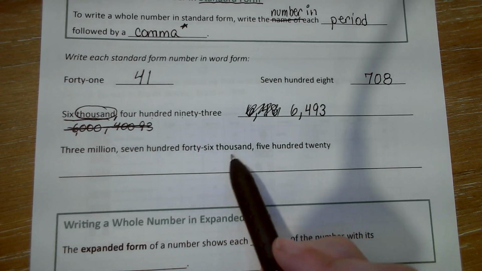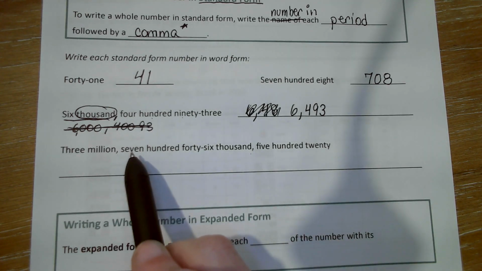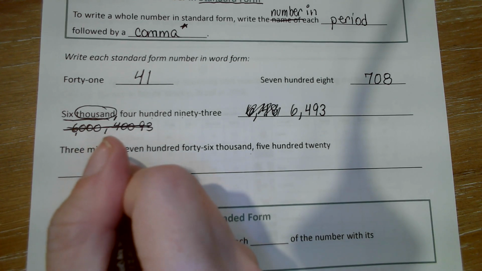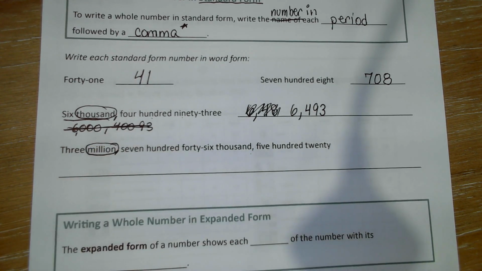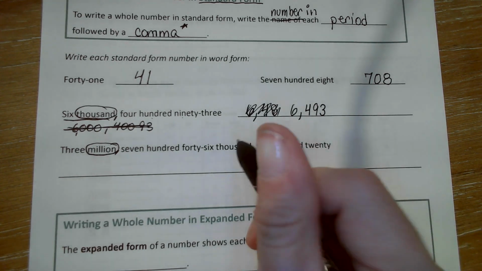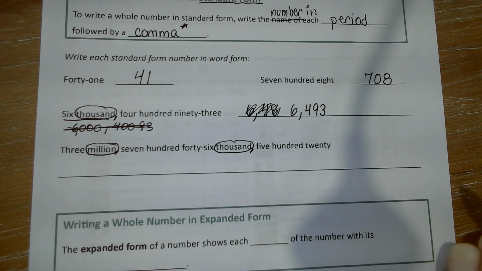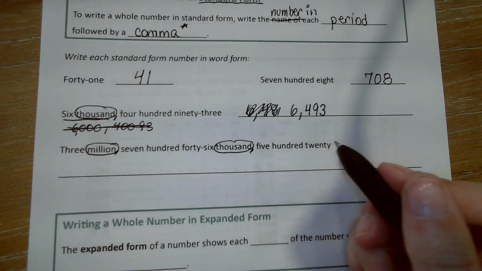That tells me where the different periods are separated. So first I look for my commas, and then I look for the names in front of the commas. So here we have the millions period right in front of the comma, and the thousands period right in front of the comma, and then no more commas, so that must mean this is the ones period.